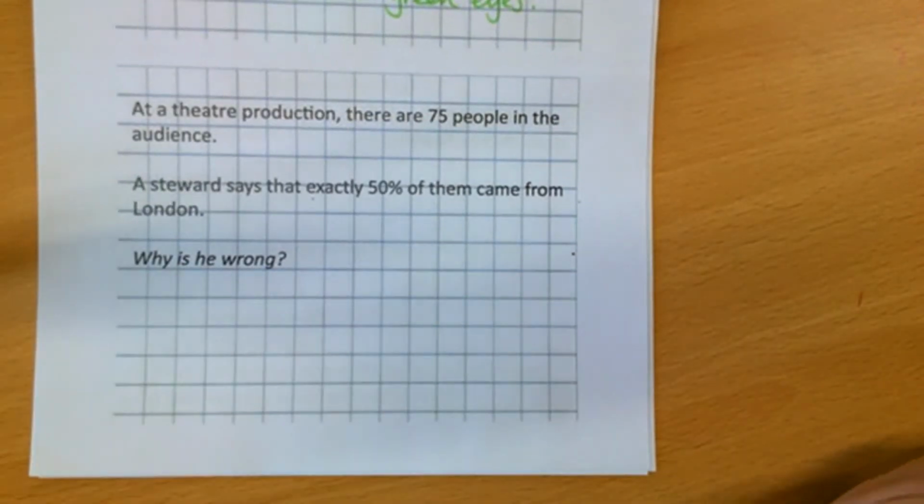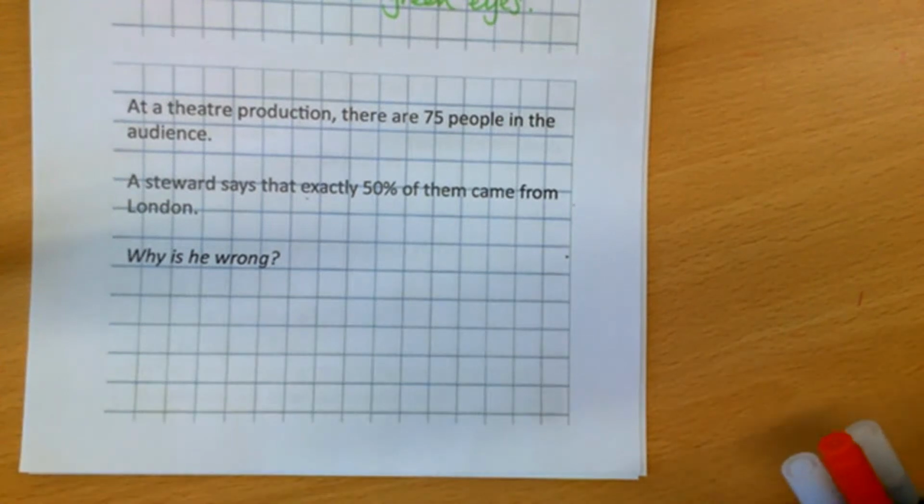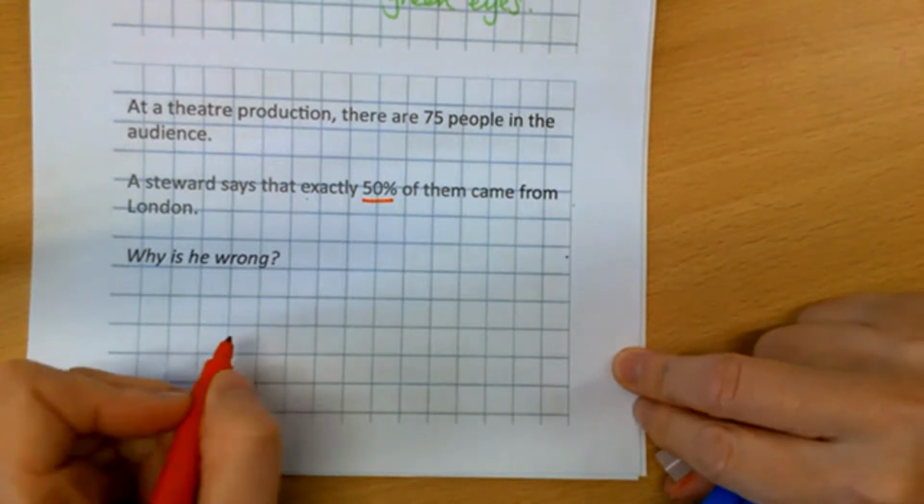Okay, let's take a look at this one. At a theatre production, there are 75 people in the audience. A steward says that exactly 50% of them came from London. Why is he wrong? Now I know that 50%, as we've said, is half. So that's quite easy.